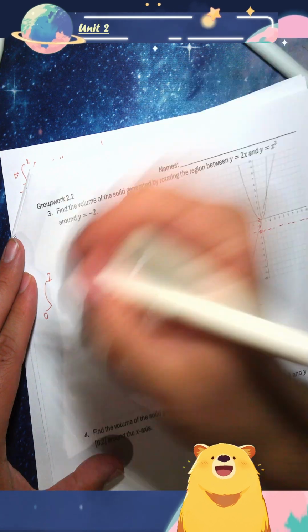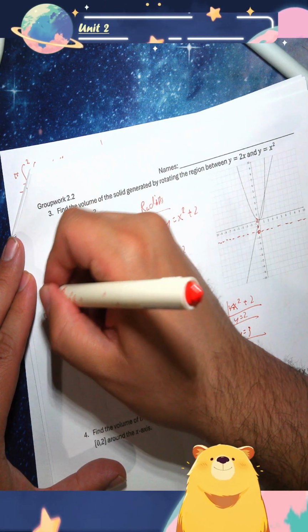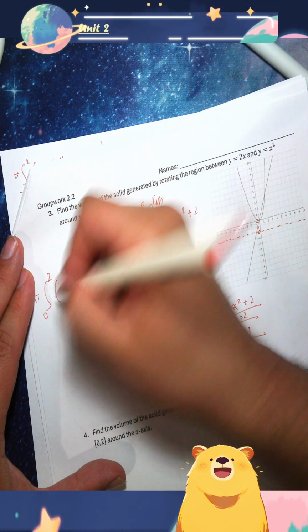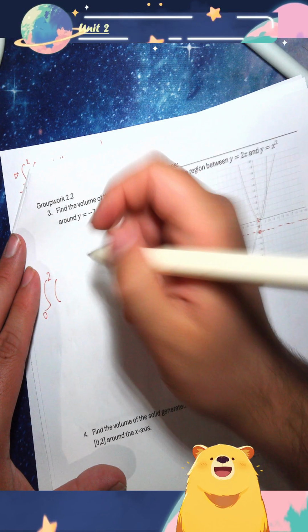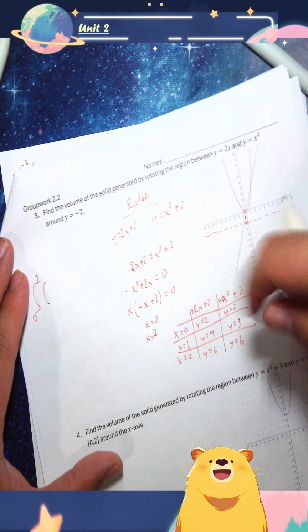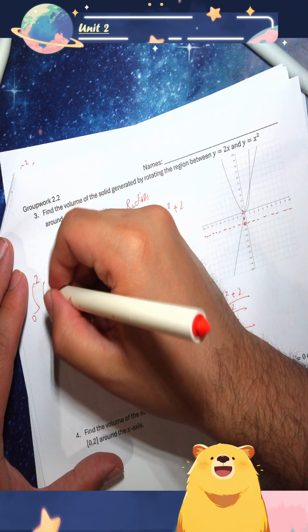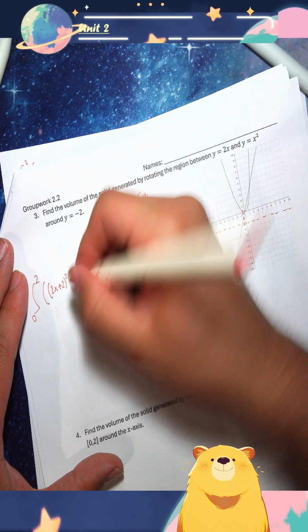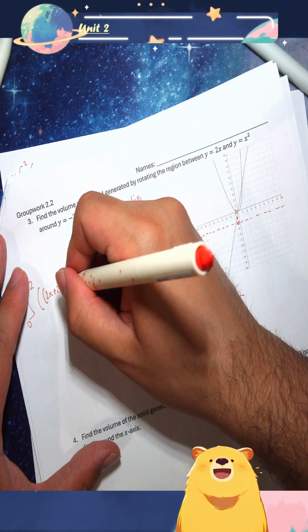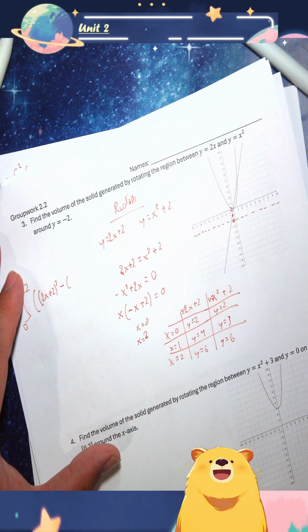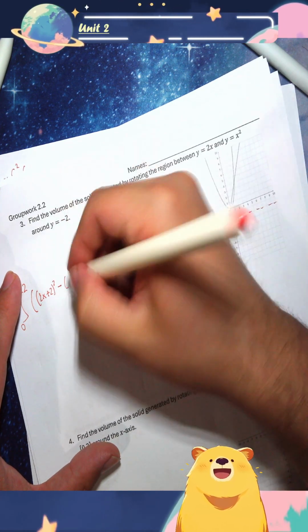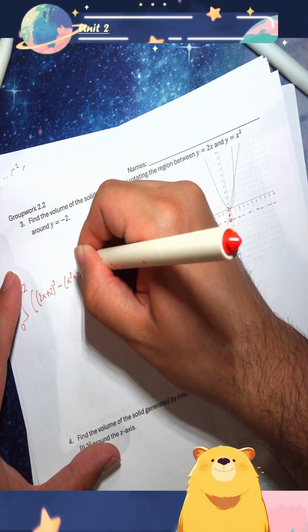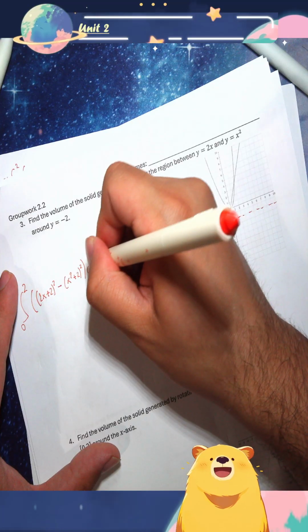And then we do pi of, or I should have written the pi in there, but I skipped that step, of the outermost, which this is the top, so 2x plus 2 squared, and then minus the innermost, which is this guy, x squared plus 2 squared dx.